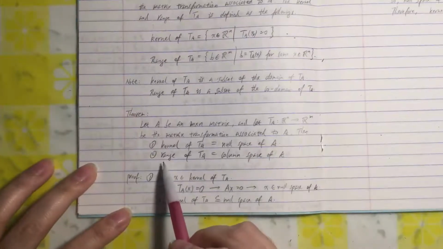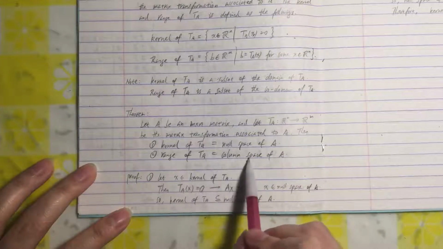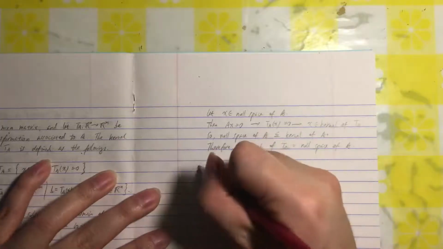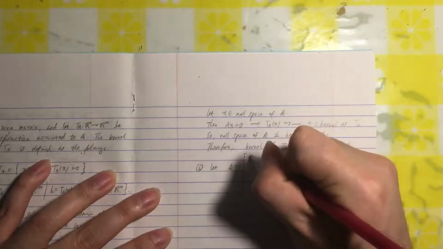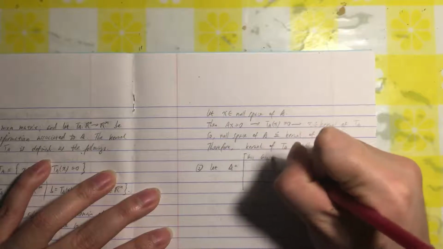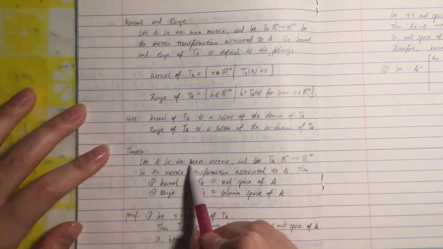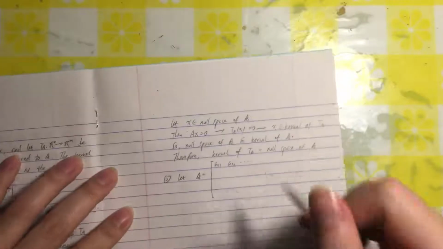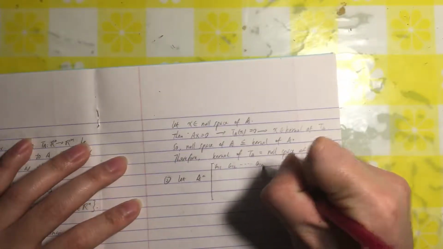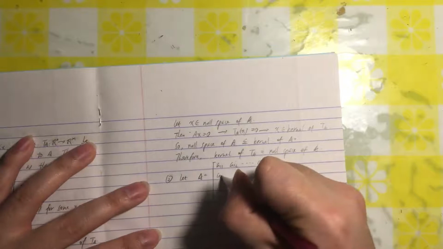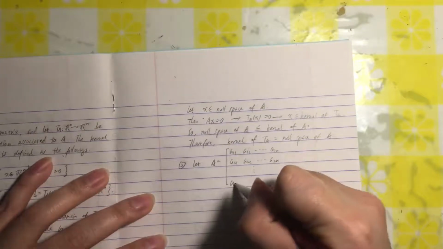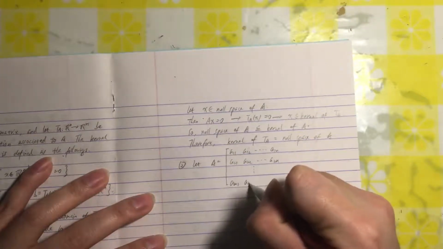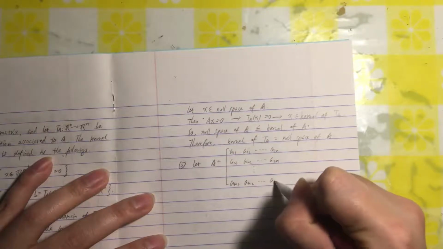Next, we shall prove that the range of T sub A is the same as the column space of matrix A. First of all, let A be the matrix A11, A12, up to A1n, since A has m rows and n columns. The second row will be A21, A22, and A2n. Since A has m rows, the last row will be Am1, Am2, and Amn.